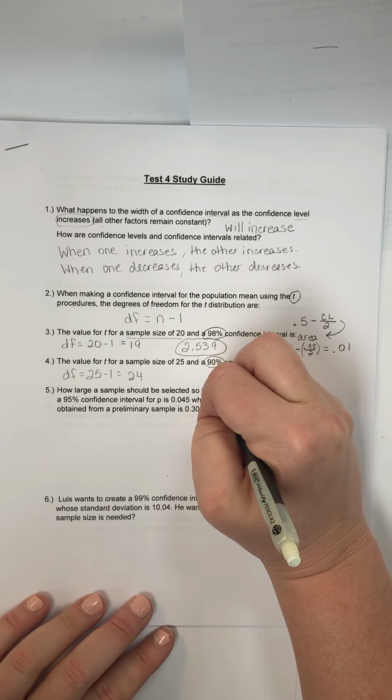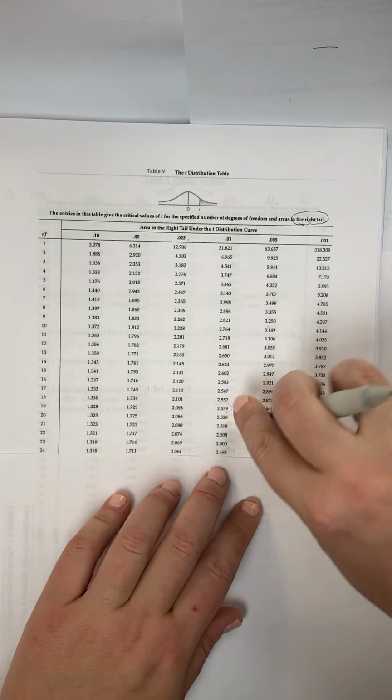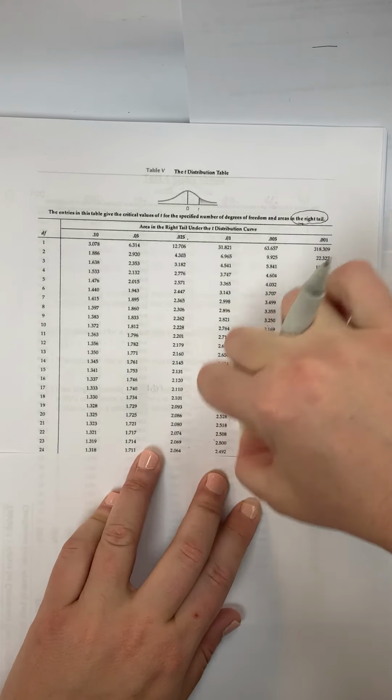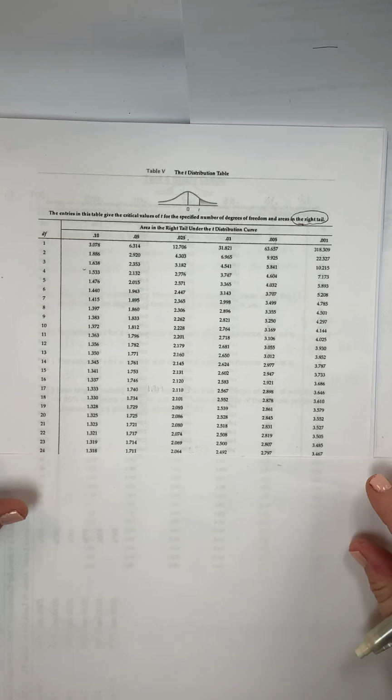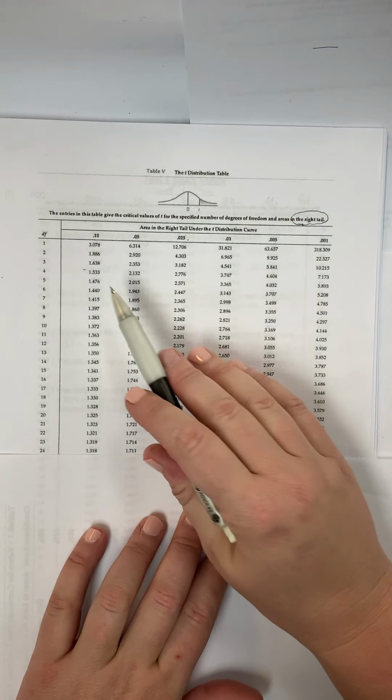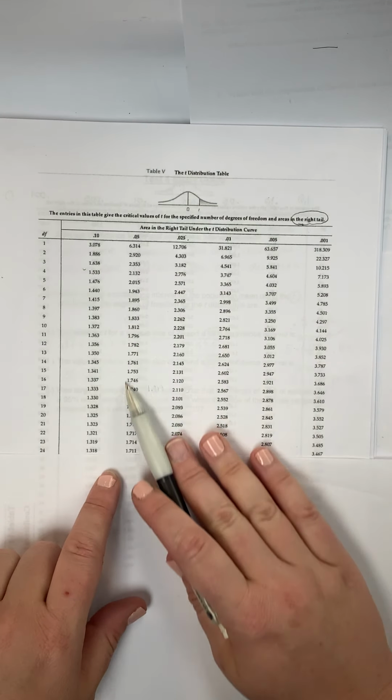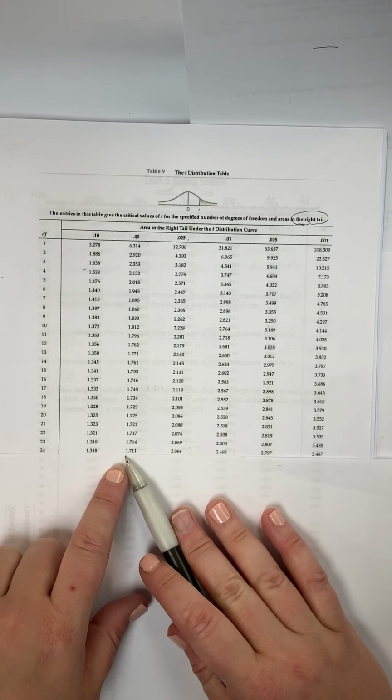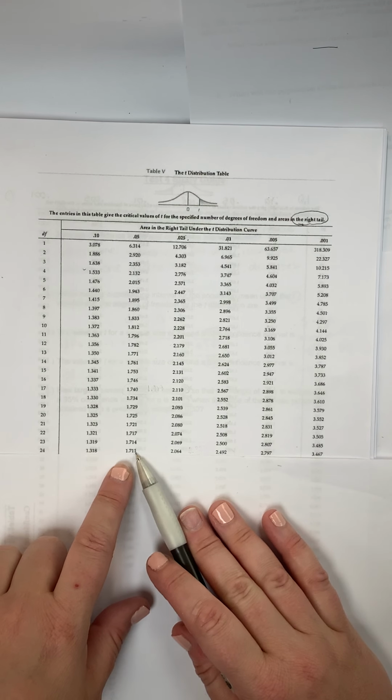That's our column. Okay, can you see that? Am I too far over? No, you're good. Okay. All right, so we go to our T chart. I go down to row 24. That's our degrees of freedom. I go across. I'm looking for the area, the column 0.05. Here it is. Come straight down. Here's our T value, 1.711.